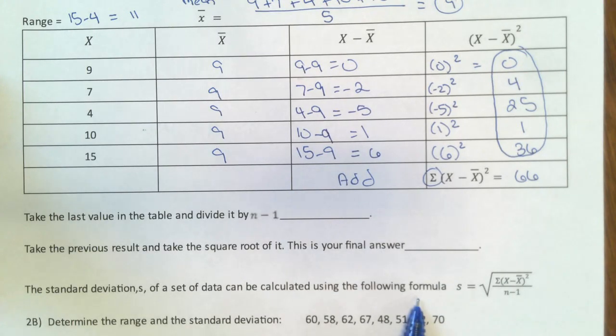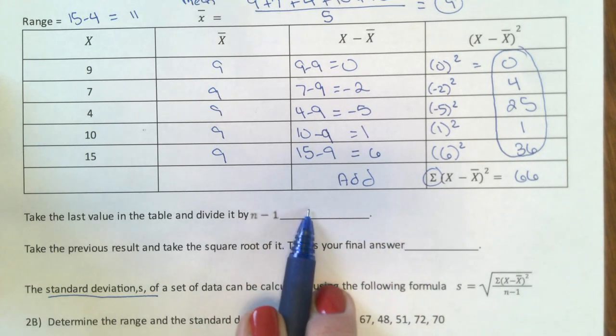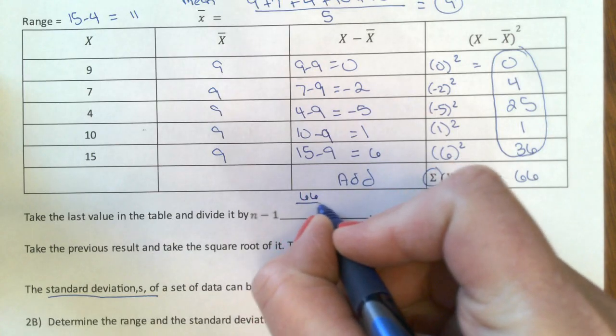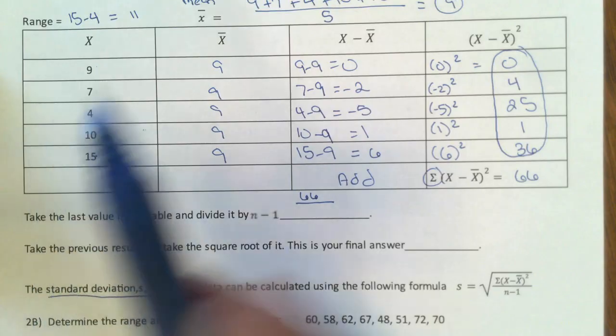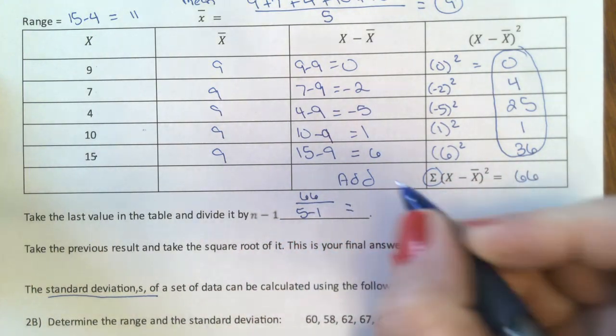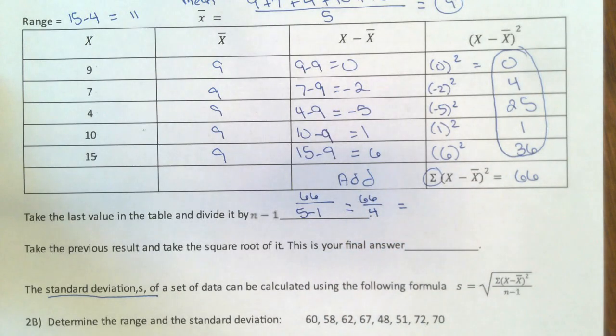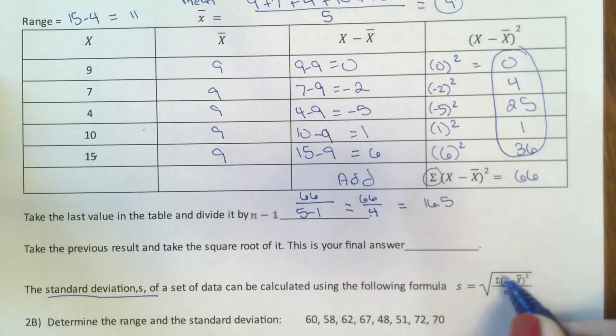So you can see down here, the standard deviation, S, is this formula right here. I'm eventually going to take the square root. What I just figured was the numerator of this fraction. Adding up all of those, I got 66. And then I'm going to divide it by n minus 1. That's what these steps are walking you through. It says take the last value in the table and divide it by n minus 1. So I'm going to take 66. N is the number of things that we added up. I have 1, 2, 3, 4, 5. 5 things that I added up. So 5 minus 1 is 4. So I'm taking 66 divided by 4, which is 16.5. Now I've done all the math under the radical.